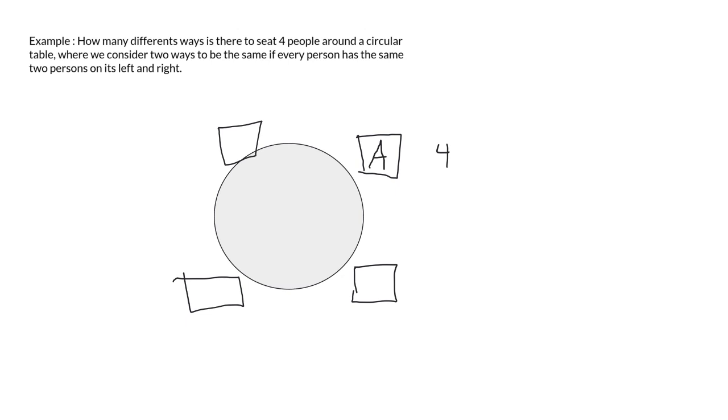Now we want to put someone else here, but we have put someone already in the first cell. So this is our first cell, that we go like this. This is our second cell, this is third cell, fourth cell. So we seat someone in the first seat, and we have four possibilities for that, and we seat someone in the second seat, and we have three possibilities for that.